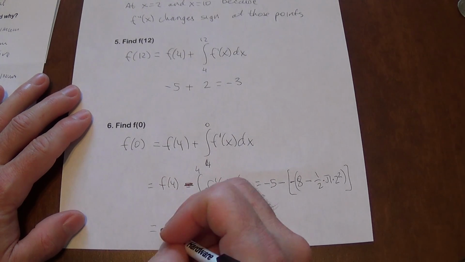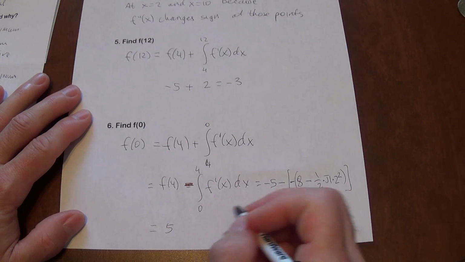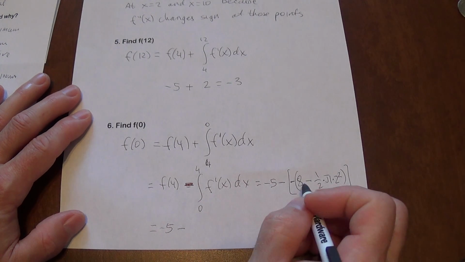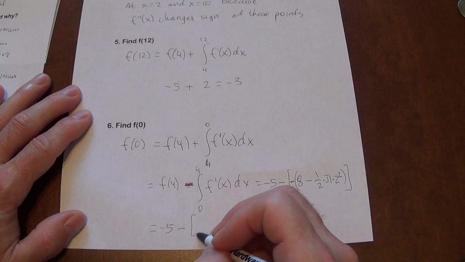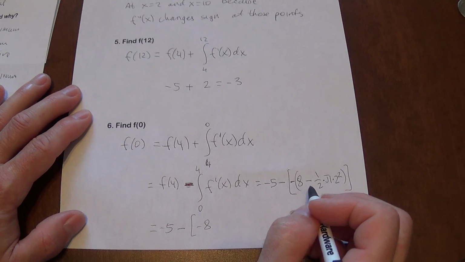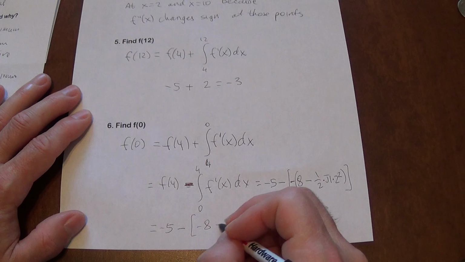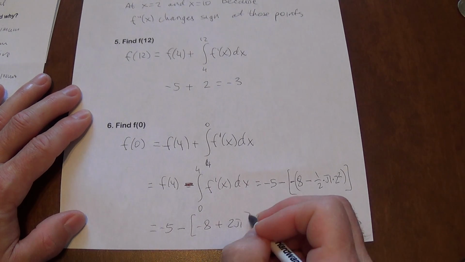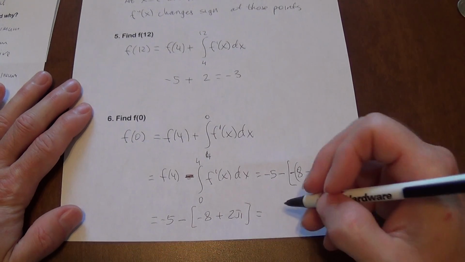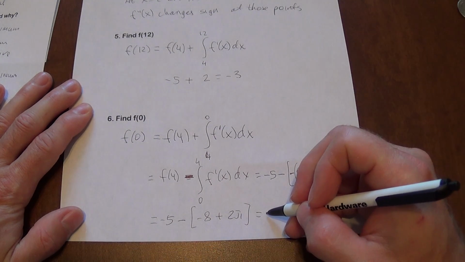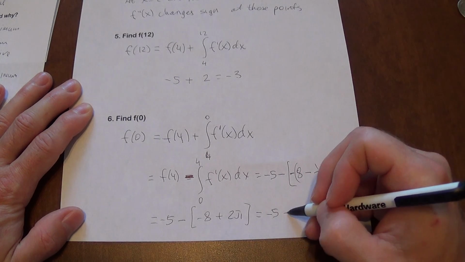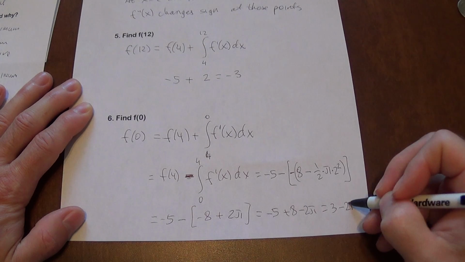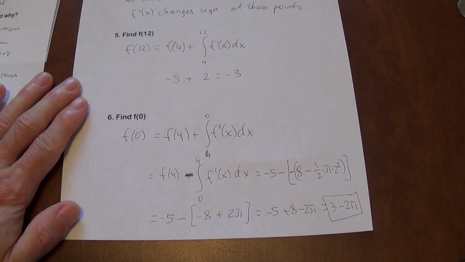So what do we get? Let's finish this first. Oh, I'm sorry, negative 5 minus. So what are we getting inside? There's going to be negative 8, right? And then there's going to be minus and minus plus, and this is going to give us 2 pi. So we distribute the negative. Now we have just some basic arithmetic. Plus 8 minus 2 pi, and the answer is going to be 3 minus 2 pi. And that's how it's done.